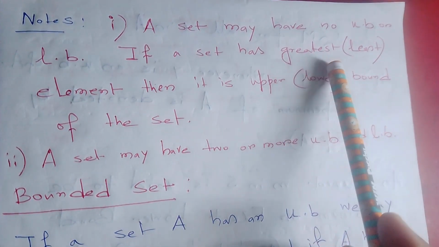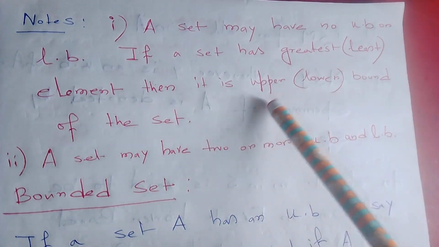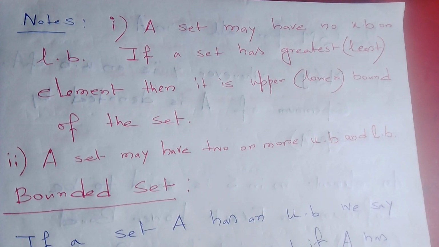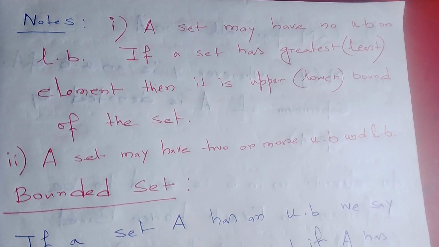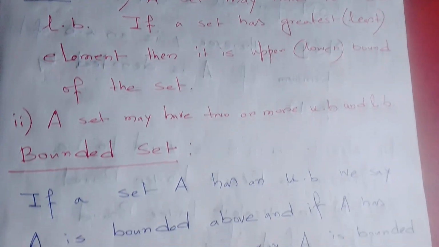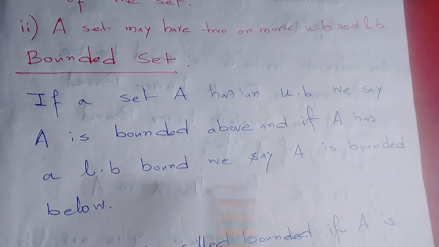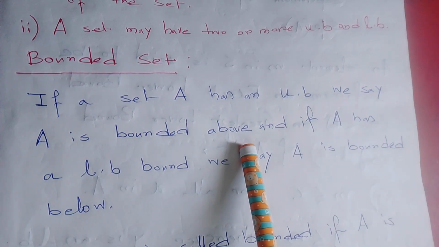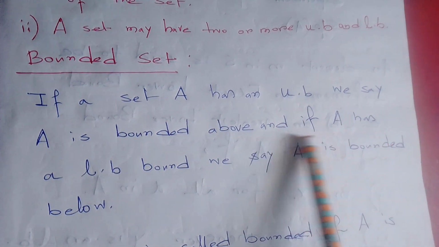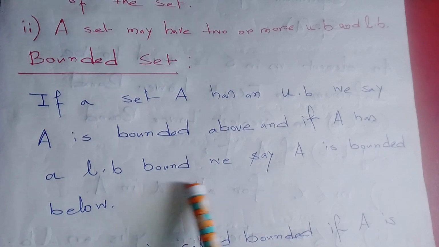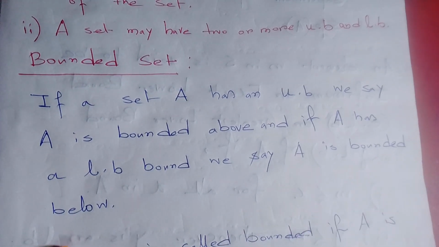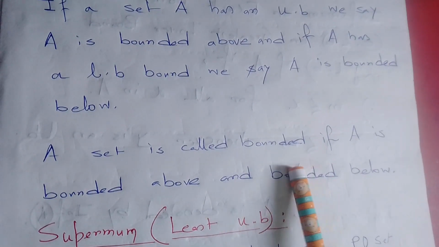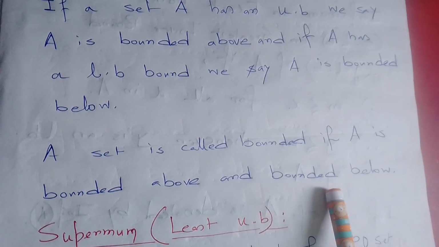If a set has a greatest or least element, then it is an upper or lower bound of the set. A set may have two or more upper bounds and lower bounds. Now, bounded set. If a set A has an upper bound, we say A is bounded above, and if A has a lower bound, we say A is bounded below. A set is called bounded if A is bounded above and bounded below.